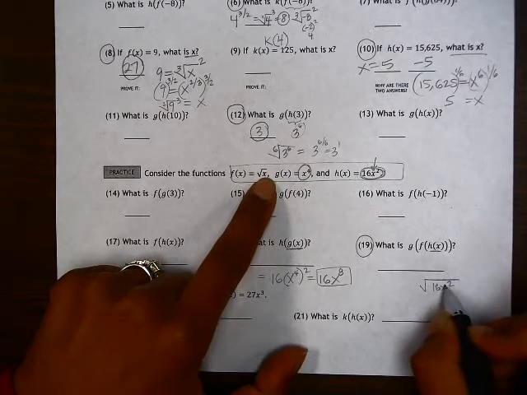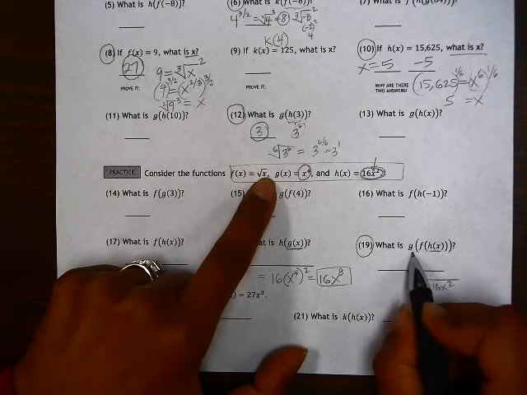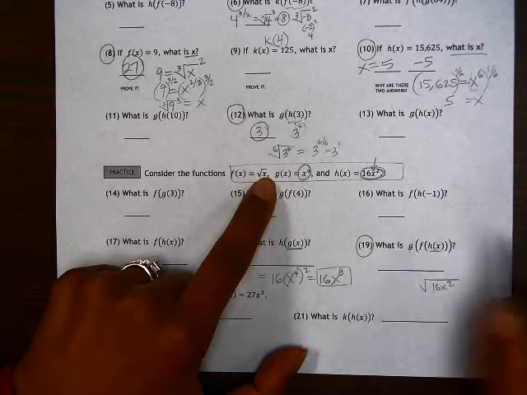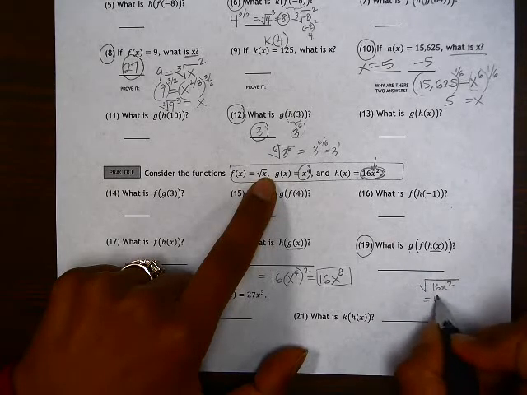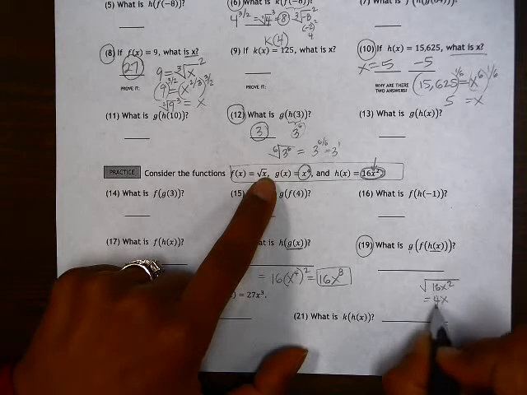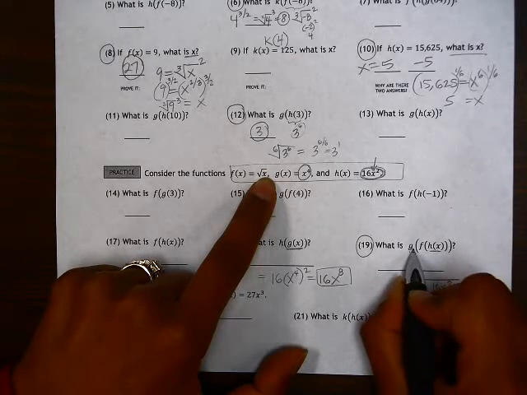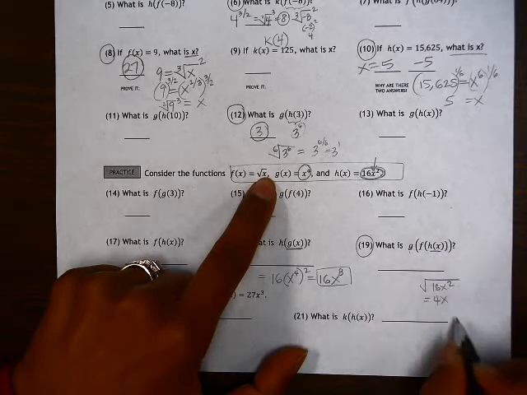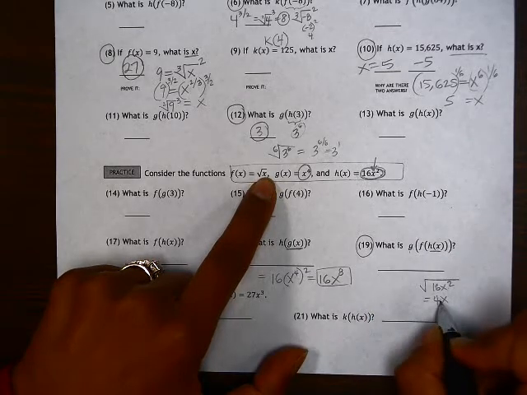Let's go ahead and simplify that first before we try to go to the last function g. If I simplify this, take the square root of 16, I get 4. Square root of x squared is x. Now that means I'm going to plug in 4x into function g. So I already did f of h and got this. Now I'm going to take this and plug it into g.